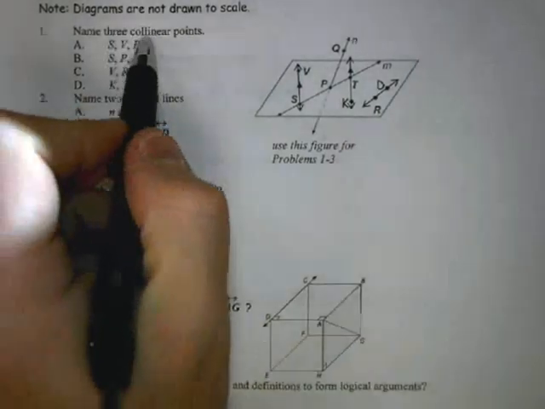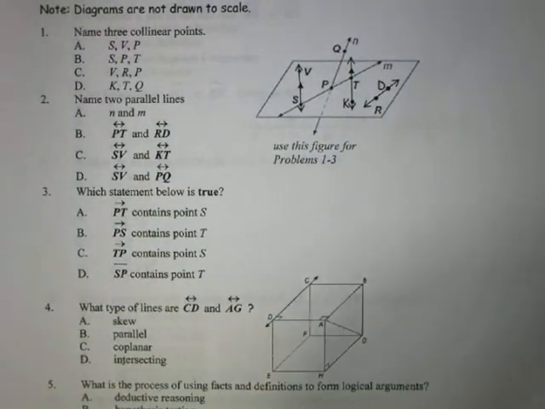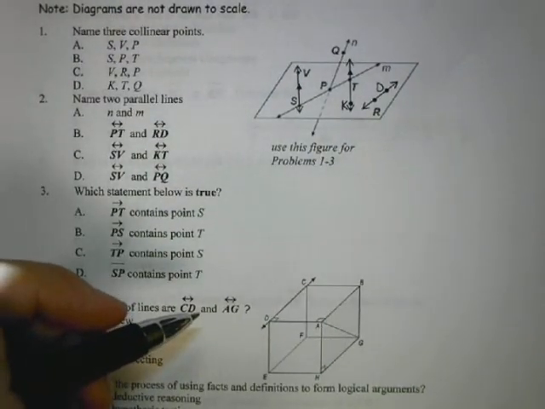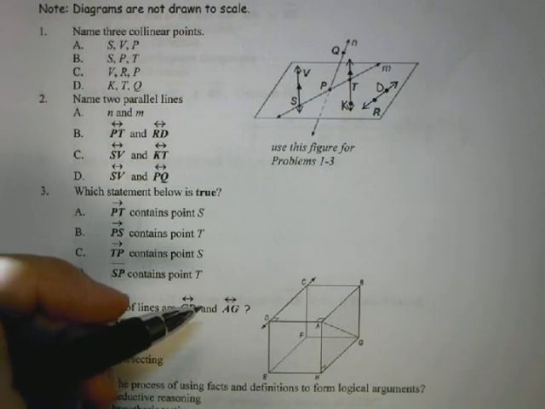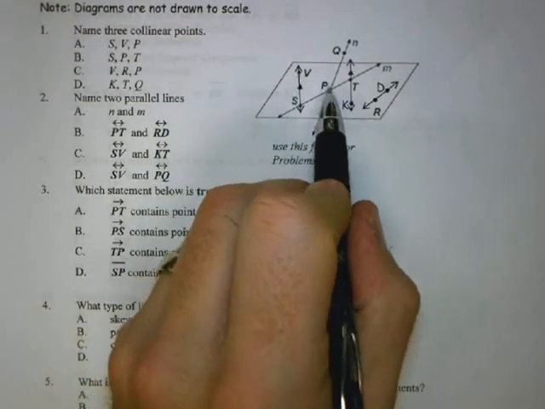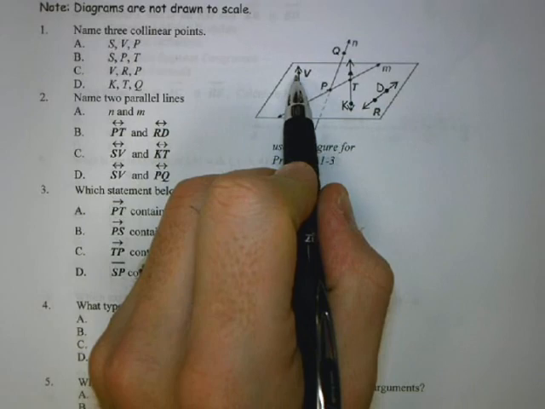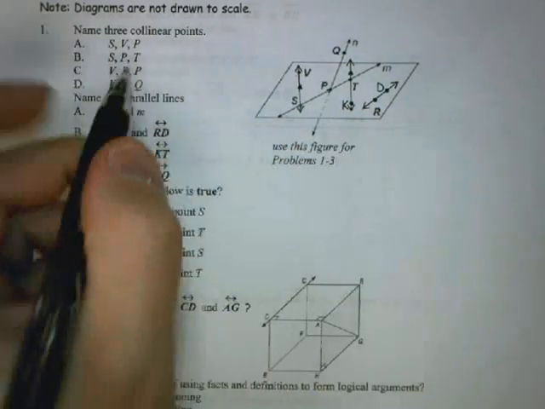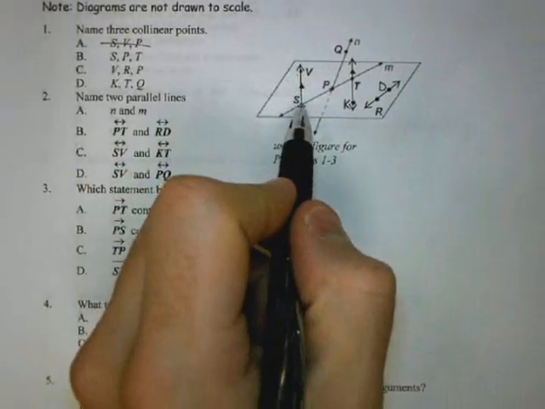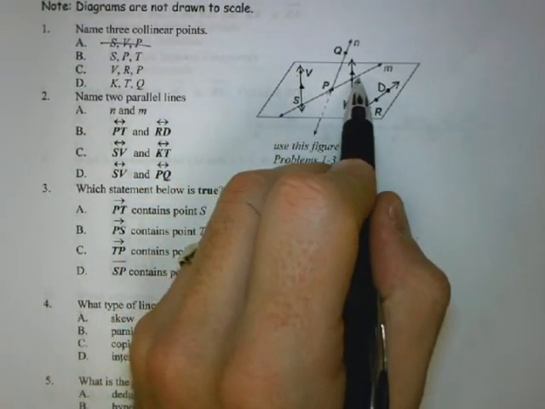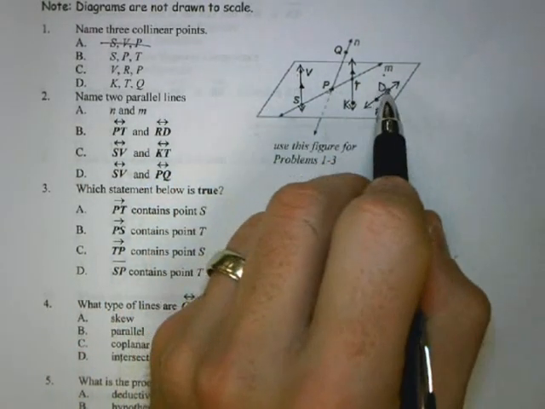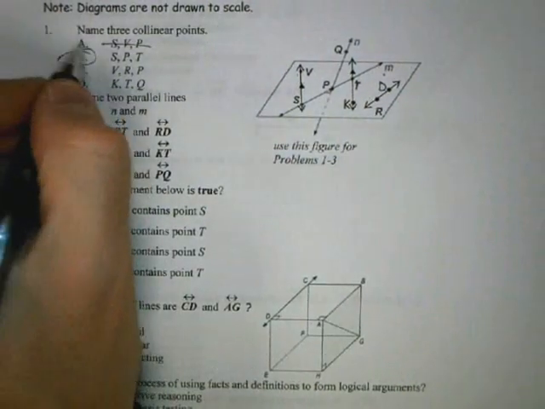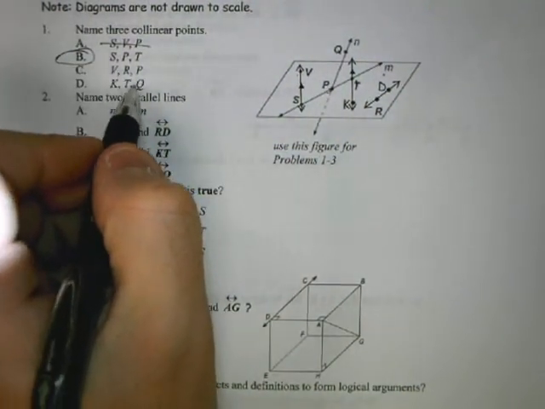Collinear tells us that we're looking at 3 points on the same line. So we need to find an answer here where we have 3 points all on the same given line. If we look at SVP, answer A, S and V are on the same line. S and P are on the same line, but there's not one line going through all of them. Whereas if we look at SPT, those are all on line M. That makes them all collinear, so that looks like a good answer to check.